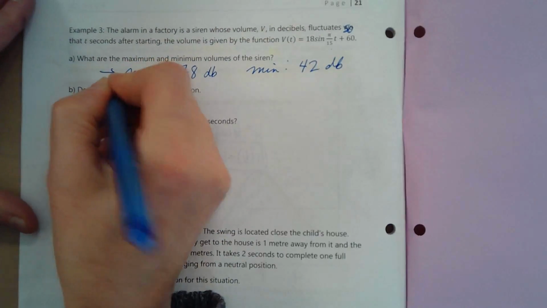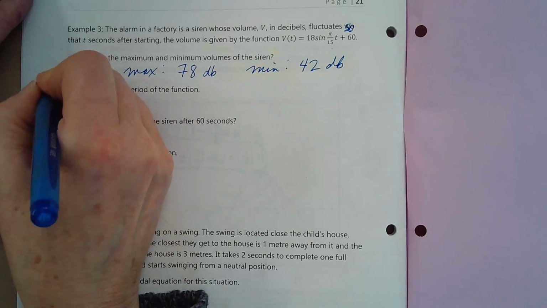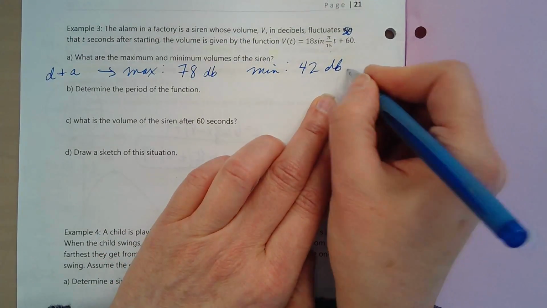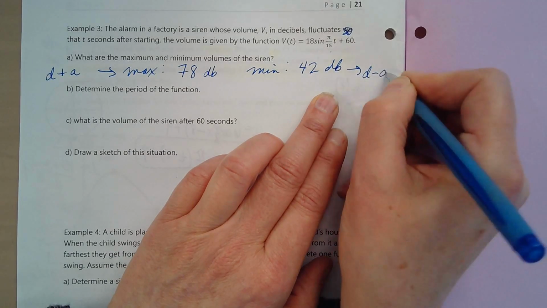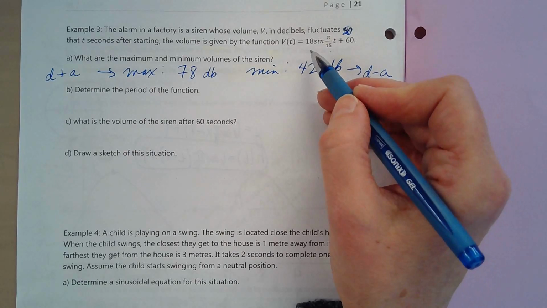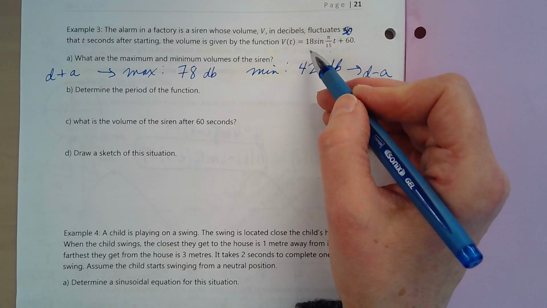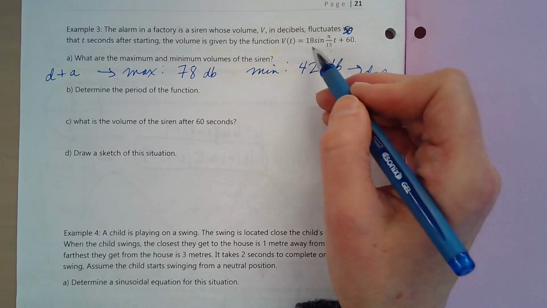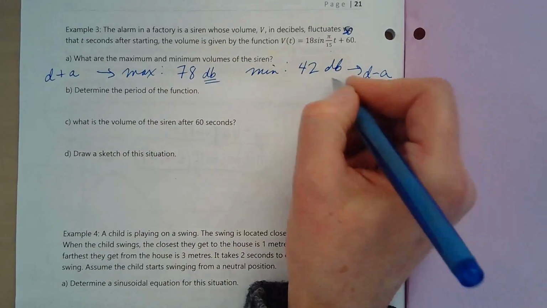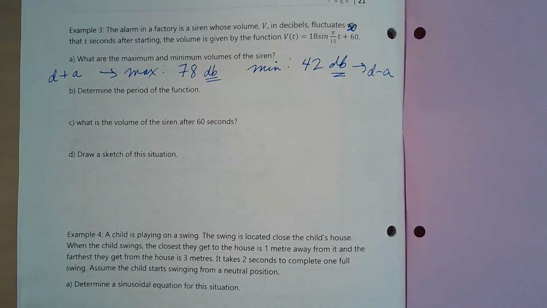How did you get the max? D plus A, right? Min, D minus A. Okay, so start here. This is your minimum value. Whatever the absolute value of A is here, it's positive, so I didn't have to worry about taking the absolute value, but 60 plus 18, 60 minus 18. Okay, don't forget because these are applications, there will always be units, so add your units in.